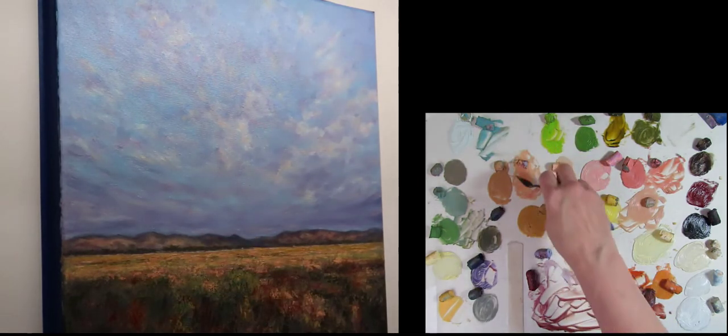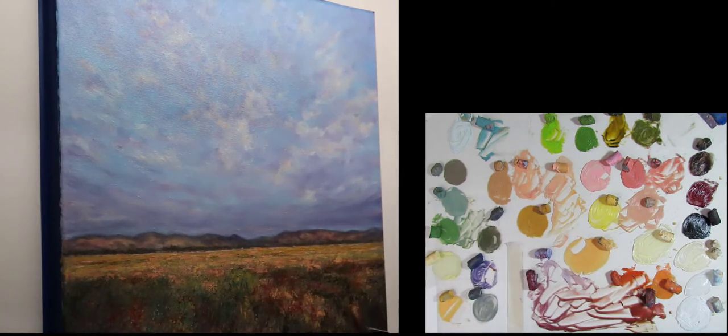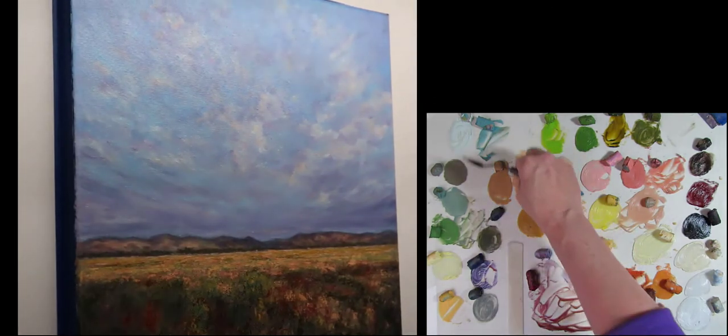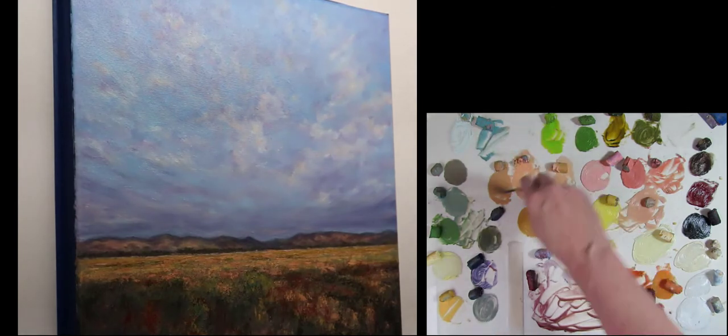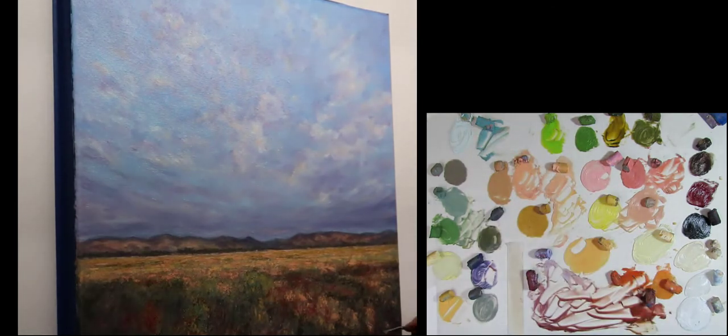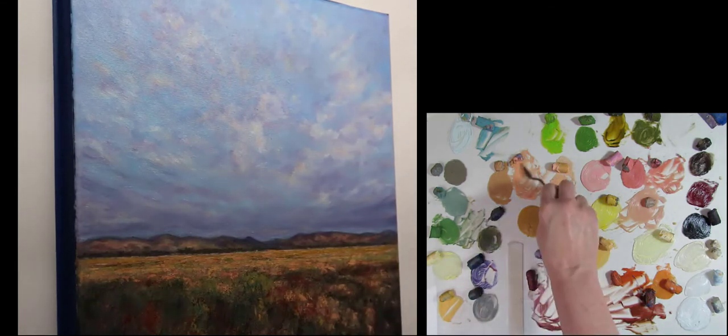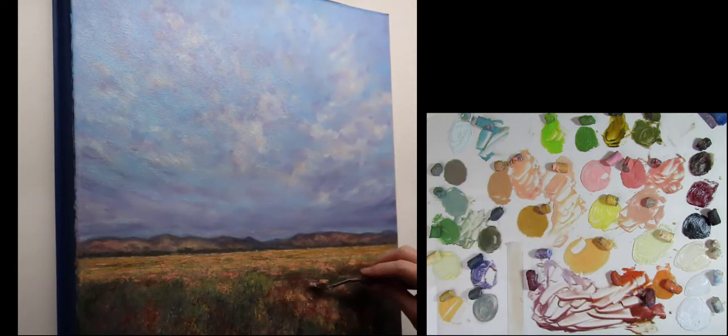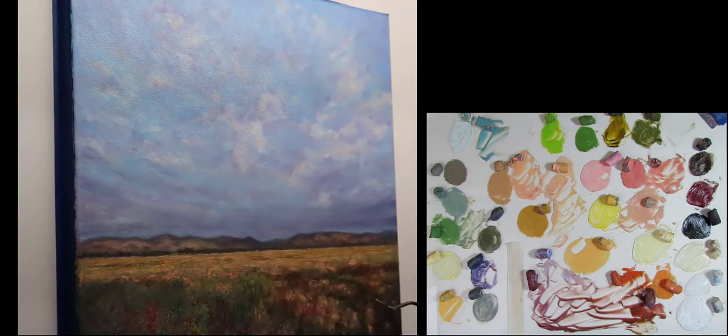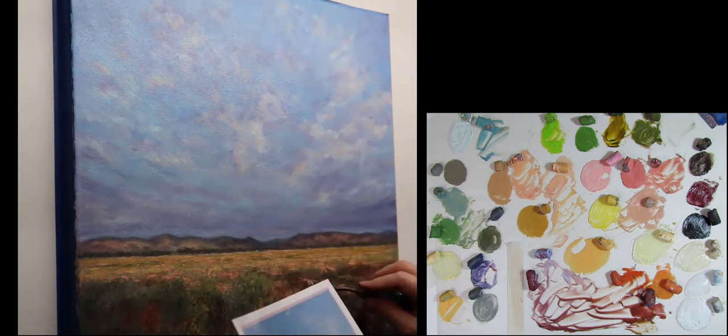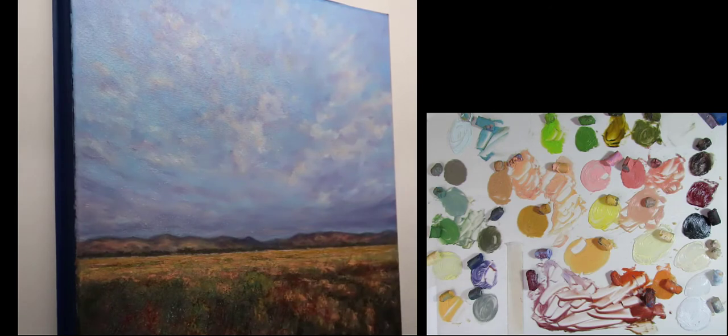Let's see. Still with the peach. I'm trying to get some of these little diagonal notes down in here.